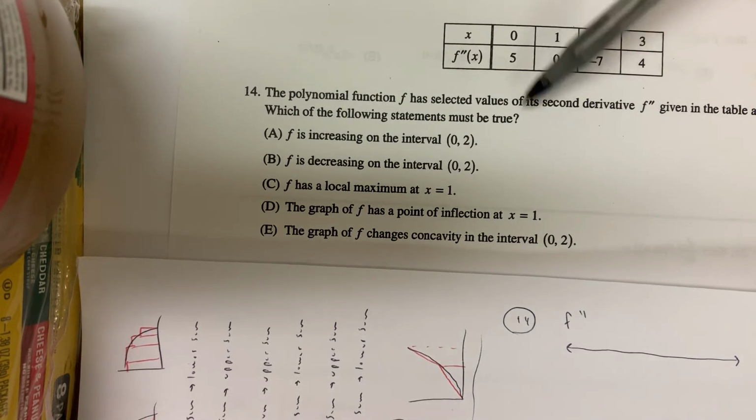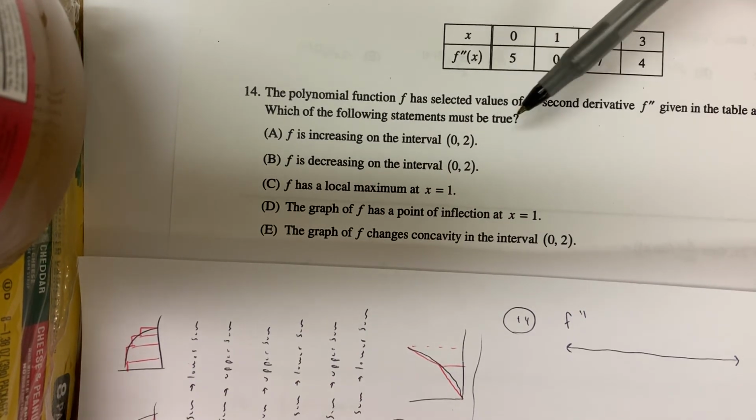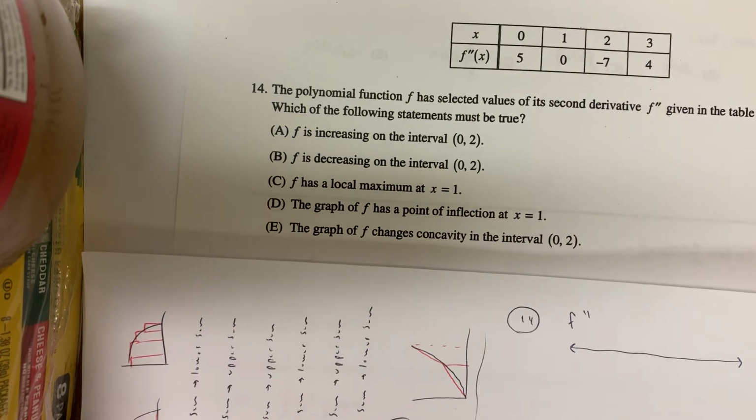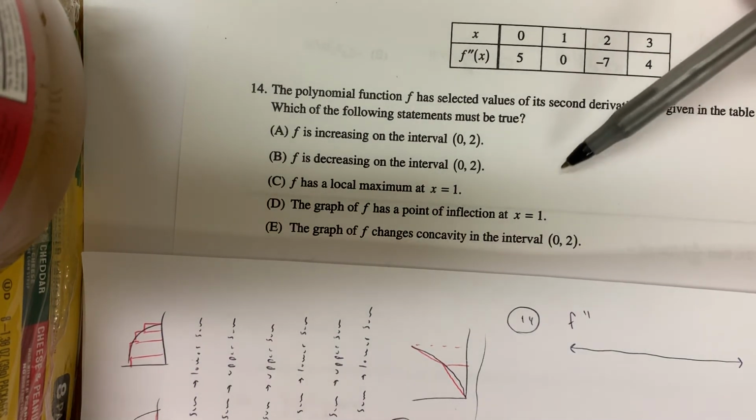But as far as which of the following statements must be true, that means if this statement must be true, that means the other statements, what am I looking for? If this statement must be true, I can take a sip of coffee.